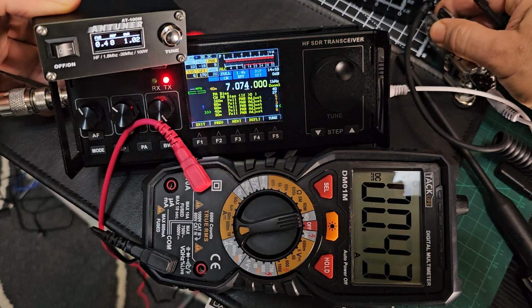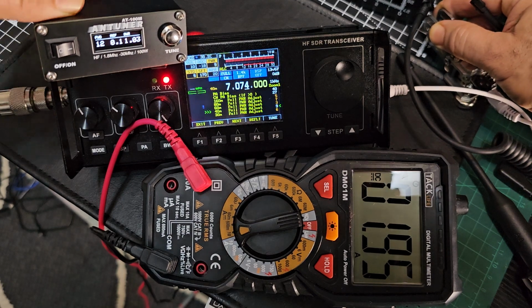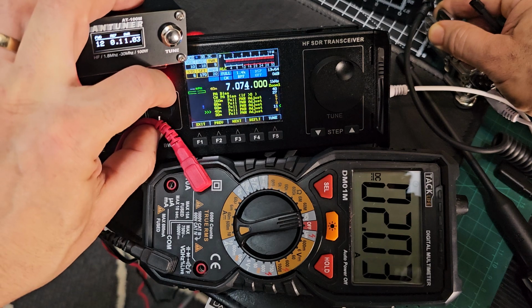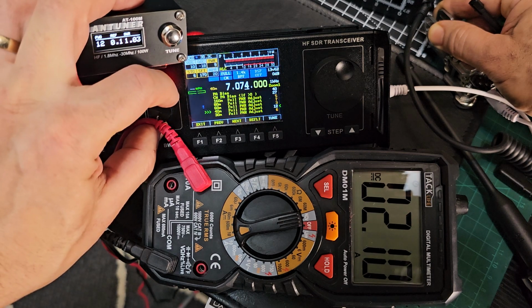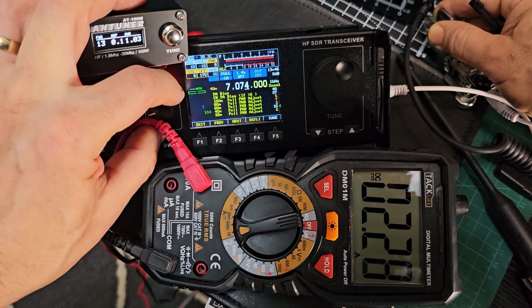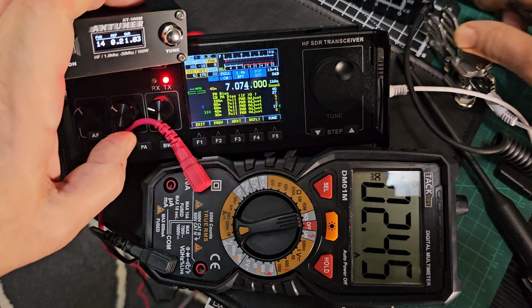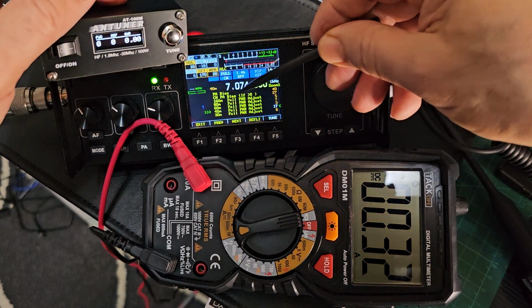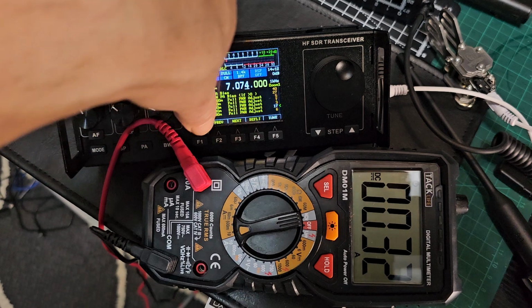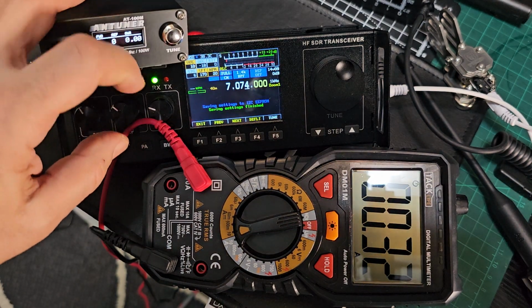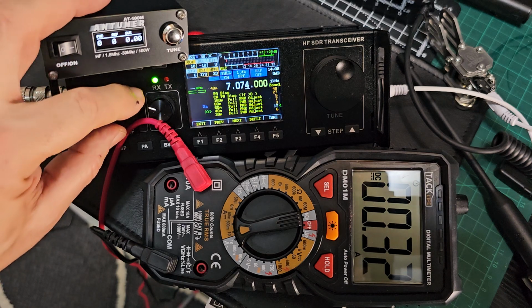Let's try it again. It's just awkward turning it when I'm doing it. So 10, 11, 12. See, the power is going up. 14, there, 15, that's enough. And you get the idea, and you can do that with each one. And then if we save with the exit, let's go to the 5 watt one and see what that one's like.